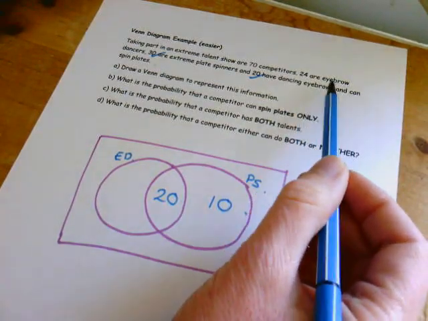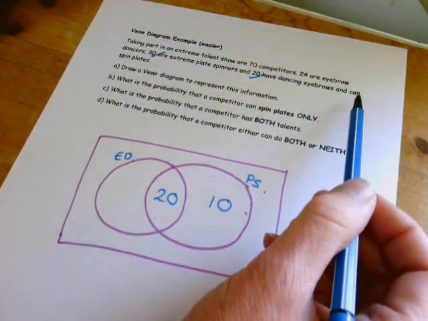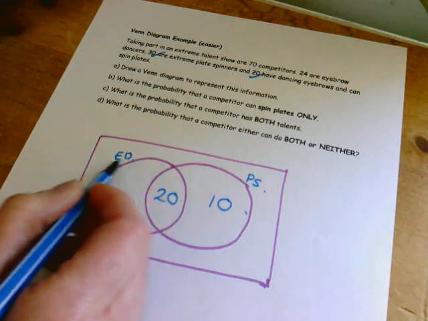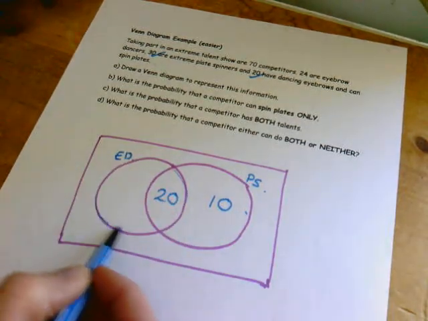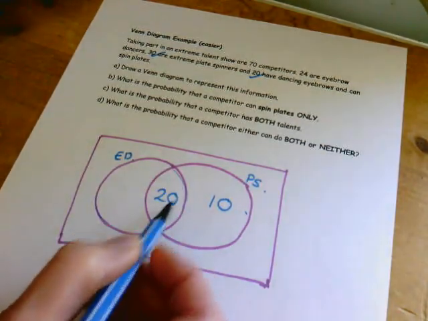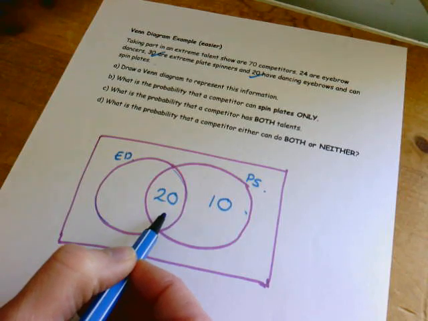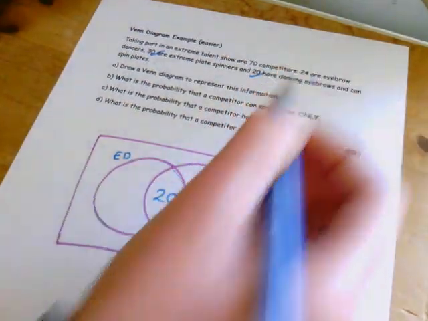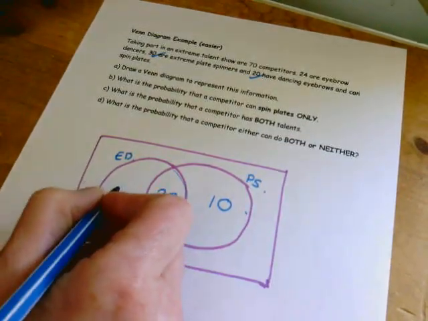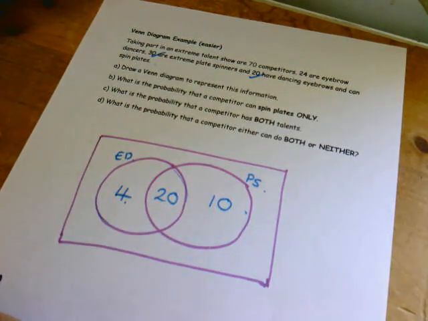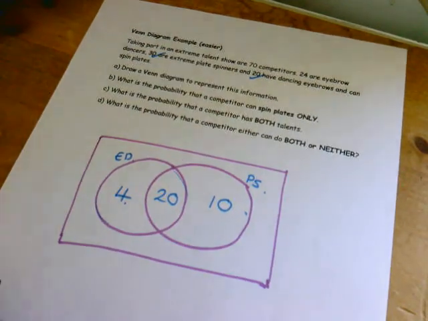Then we've got 24 eyebrow dancers. Okay, so again, this circle here is the total of our eyebrow dancers. We've already got 20 in the intersection. So 24 take away the 20 leaves us with 4 who do eyebrow dancing only.